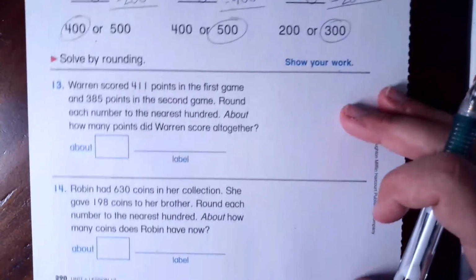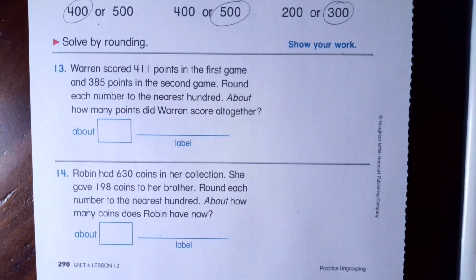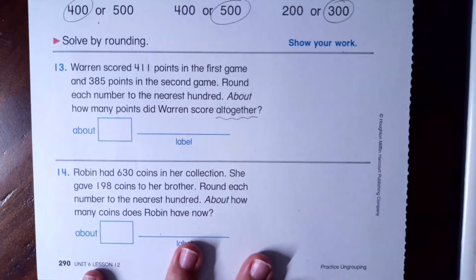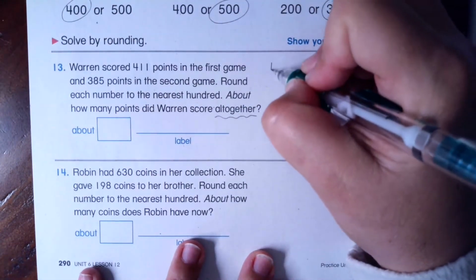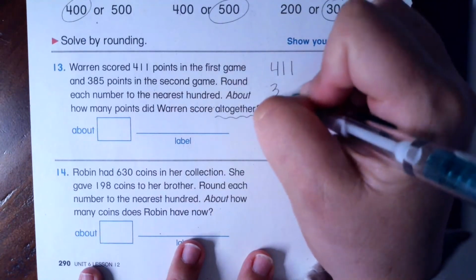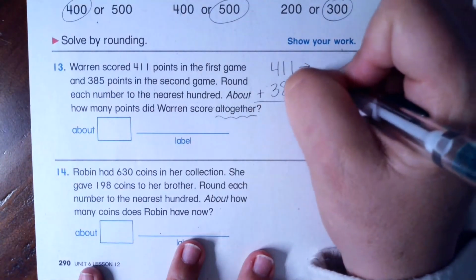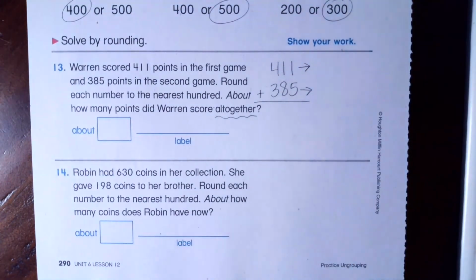All right, last little bit. We have some word problems to do, and we are going to use rounding to solve these problems. So it says Warren scored 411 points in the first game and 385 points in the second game. Round each number to the nearest 100. About how many points did Warren score all together? So when we see the words all together, we know that we are adding. So what we first need to do is write our problem down just as it would be normal. And when you are ready, add those arrows to the side.